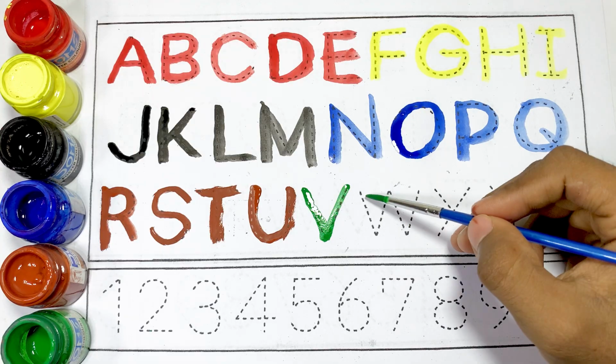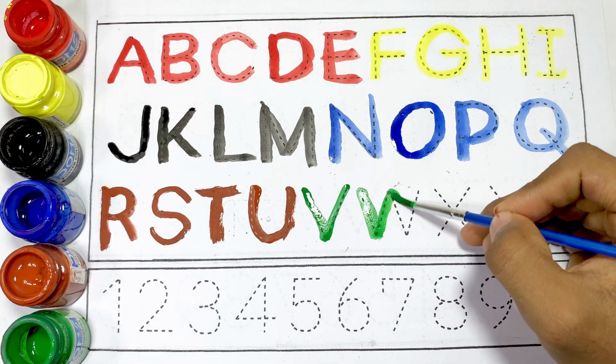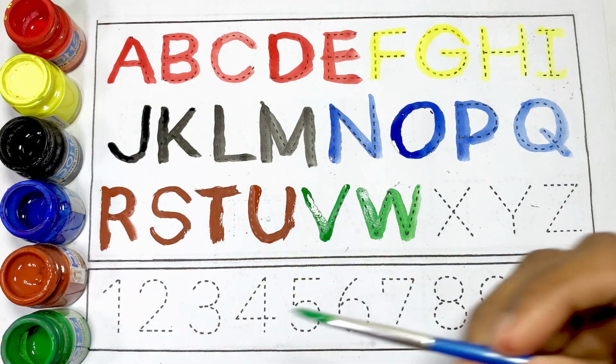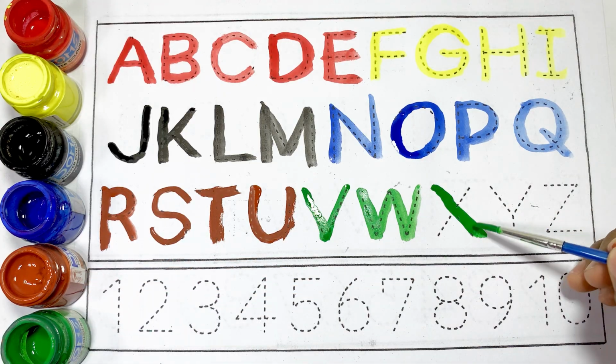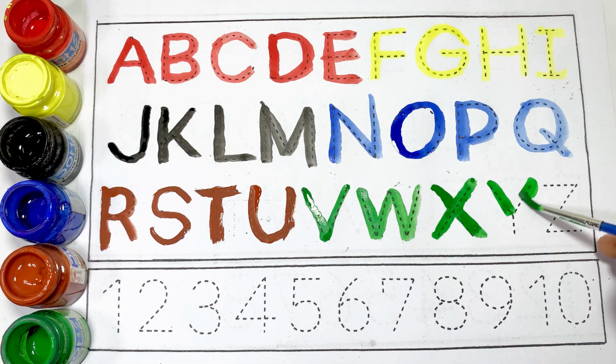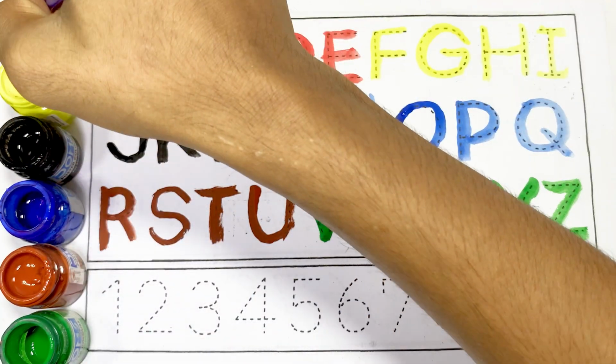V for van. W for whale. X for xylophone. Y for yo-yo. Z for zebra. So kids, now I draw numbers, and first I draw 1 and use red color.